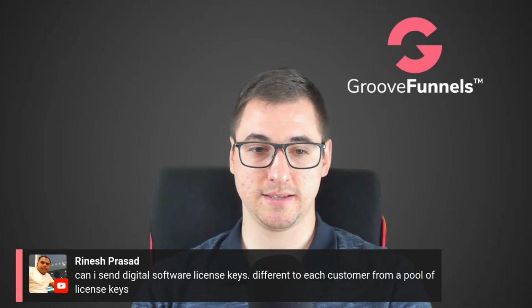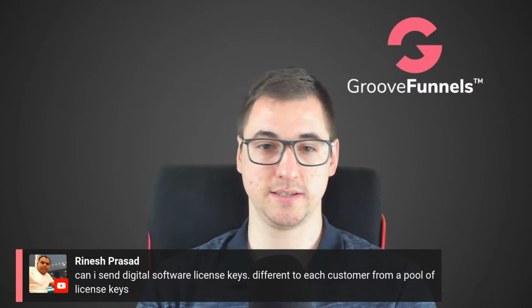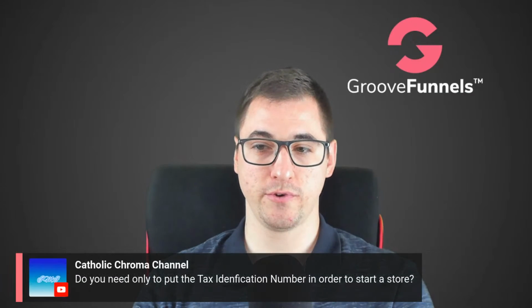Can I send digital software license keys, different to each customer, from a pool of license keys? That is not something that is available inside GrooveKart at this moment.